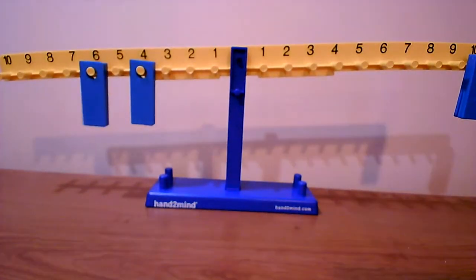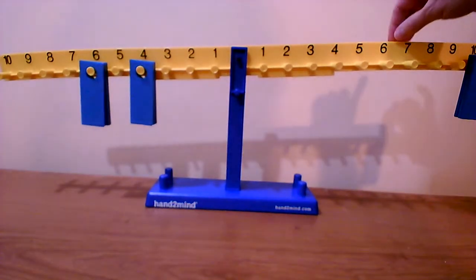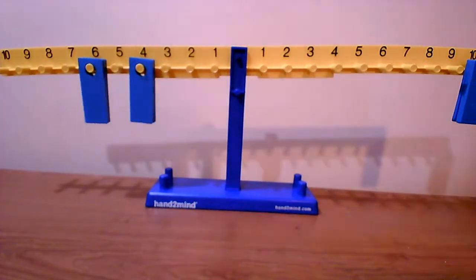And they are going to discover that that does balance. Although my balance is a little off. There we go. So that does balance. After your child completes that activity, you're going to want to write that equation on the board. 6 times 3 plus 4 times 3 equals 10 times 3. And then you're going to ask, would it balance if you multiplied each number by 4 instead of 3?